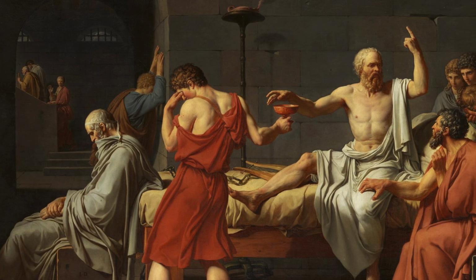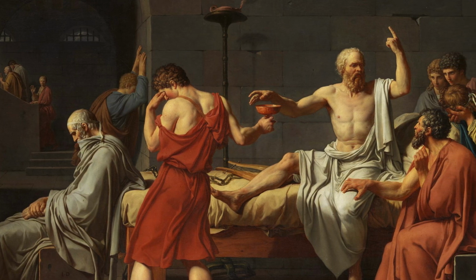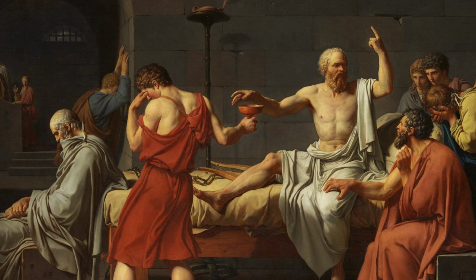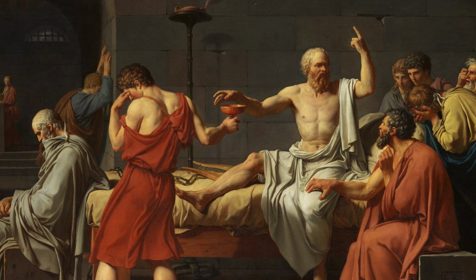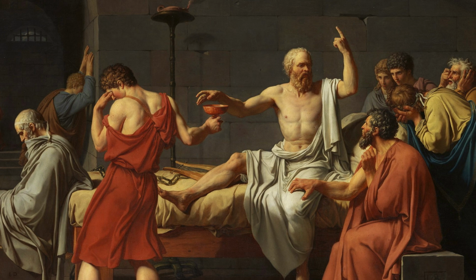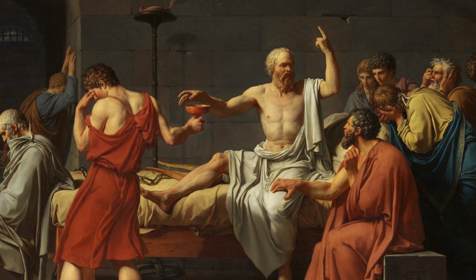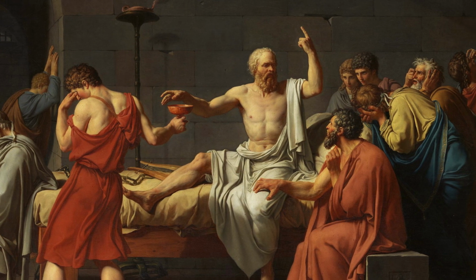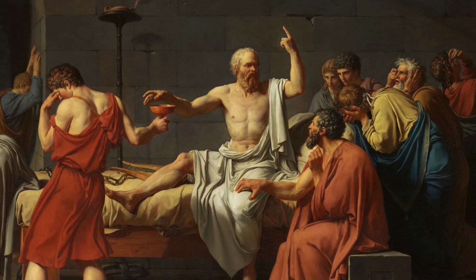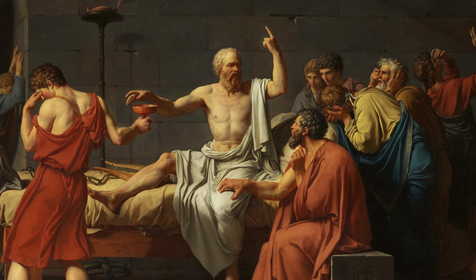Here he is in the moment about to take the poison in the act of teaching, and we have this soft diffuse light shining on him almost like a spotlight. And he is in this moment of heroism as he is accepting his fate rather than admitting to something that is not true.